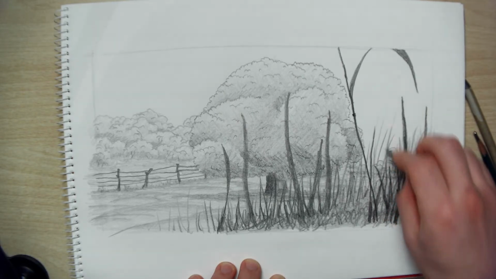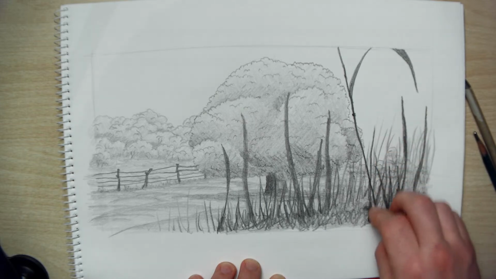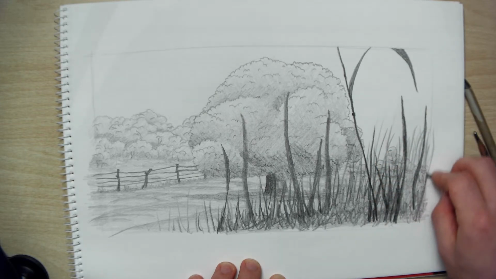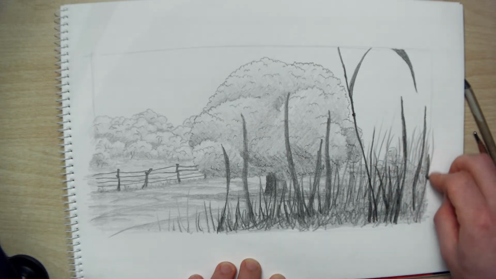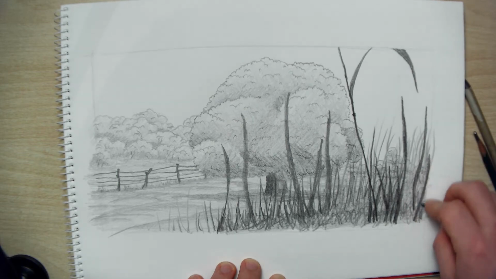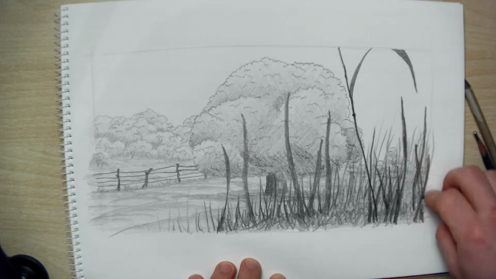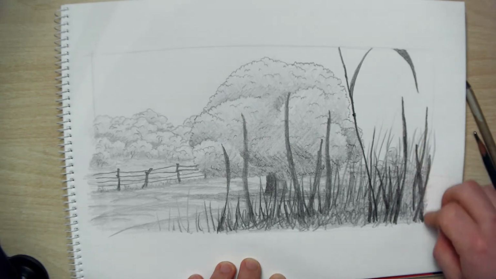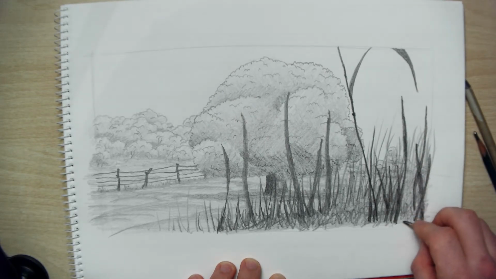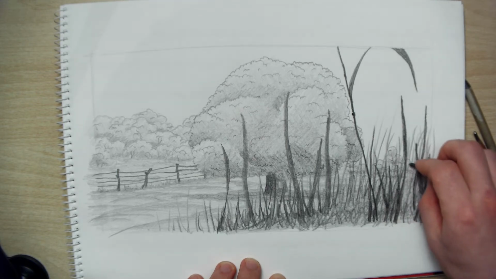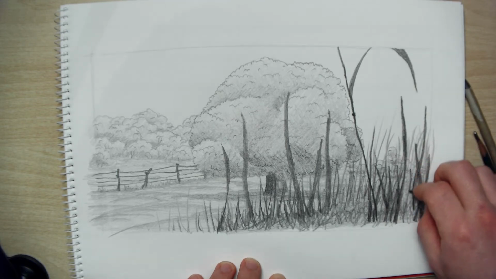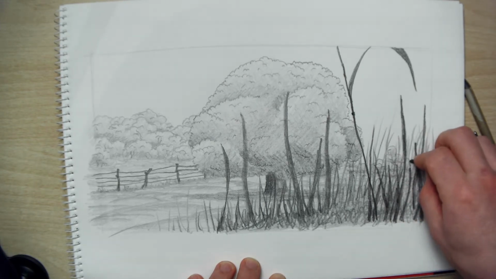Okay, maybe some more random lines for the illusion of detail and the illusion of a lot going on. One more here, one more going across like this. Okay, gotta somehow fill this gap a little bit. Maybe like so.